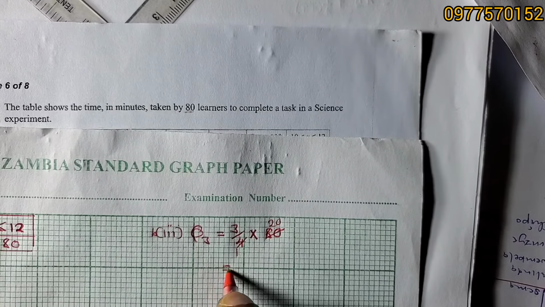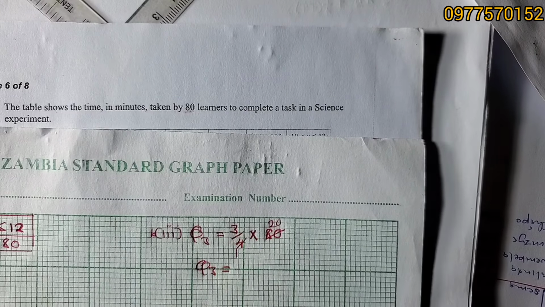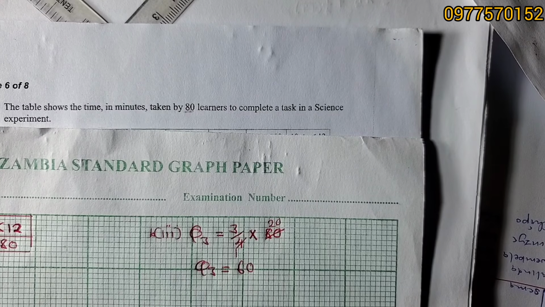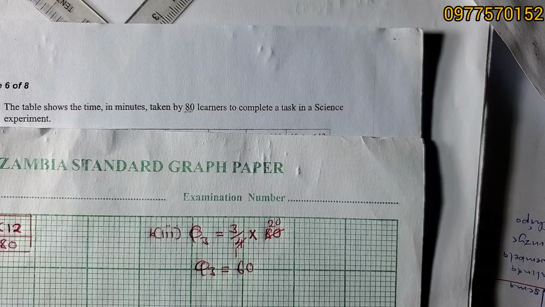Then 20 times 3 is 60. Let me make sure I don't make a mistake. 3 over 4 multiplied by 80. Yes, it is 60.